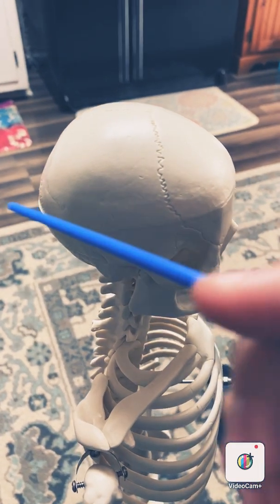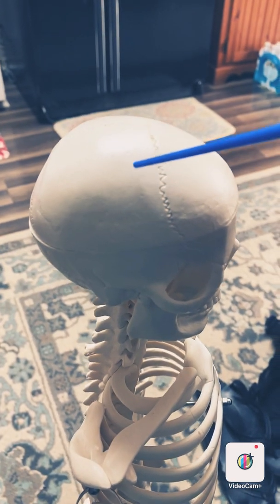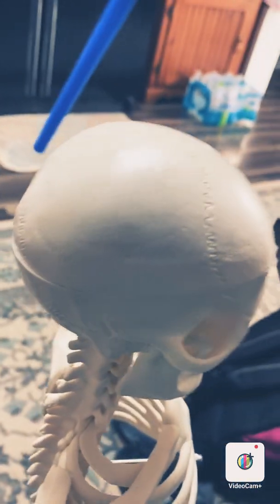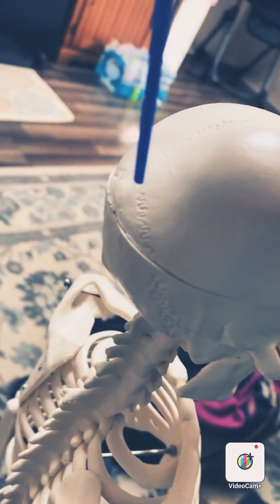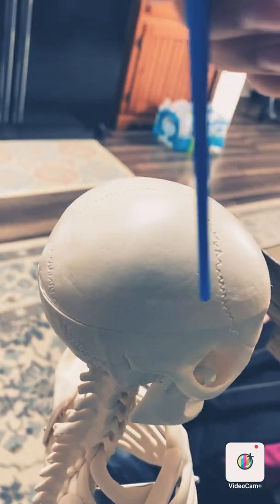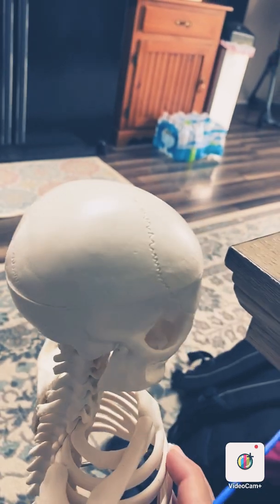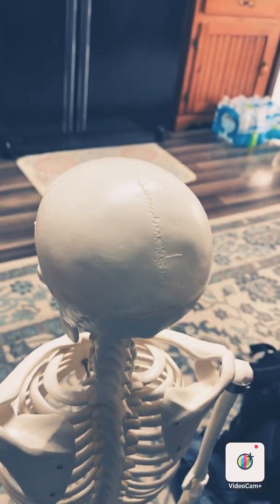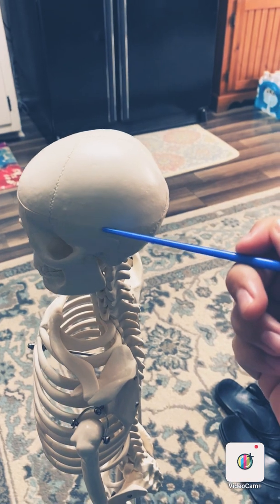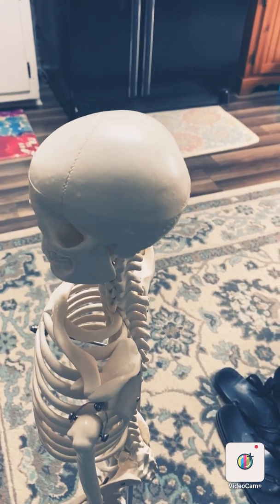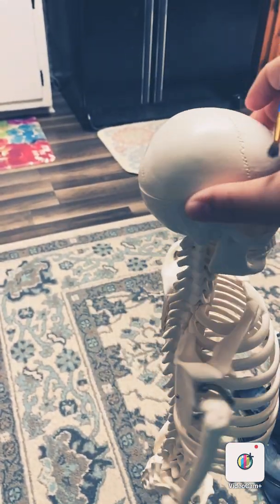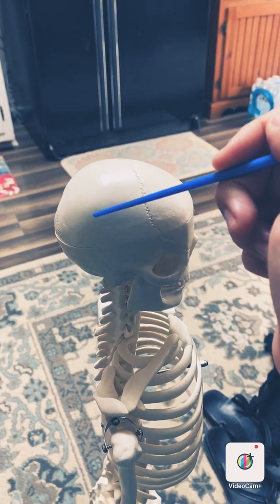So bear with me, I have to turn the skull some and the skeleton around. So the parietal bone starts here and it ends at the base of the skull back here to this line. So it starts here on this side and then it moves. I'm gonna rotate. And it comes across to the other side as well. Again, this is the parietal bone that I just showed you. Here to here.